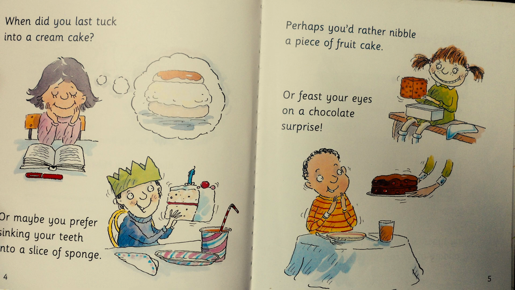When did you last tuck into a cream cake? Or maybe you prefer sinking your teeth into a slice of sponge. Perhaps you'd rather nibble a piece of fruit cake or feast your eyes on a chocolate surprise.